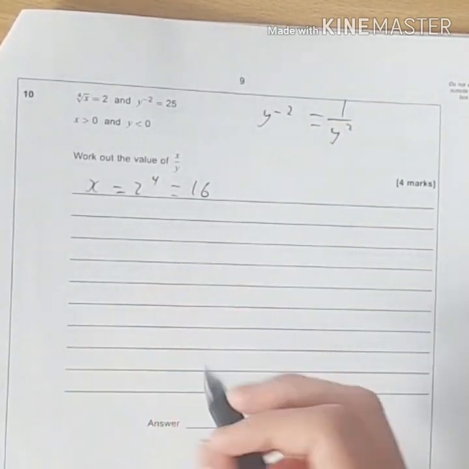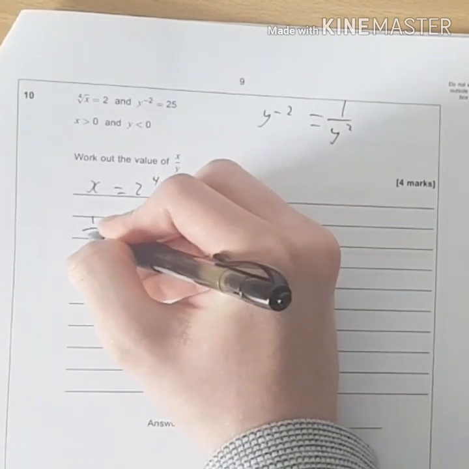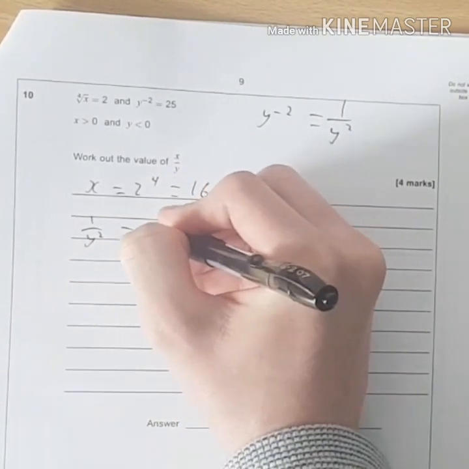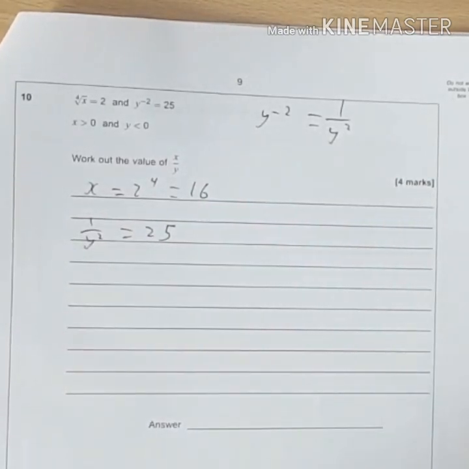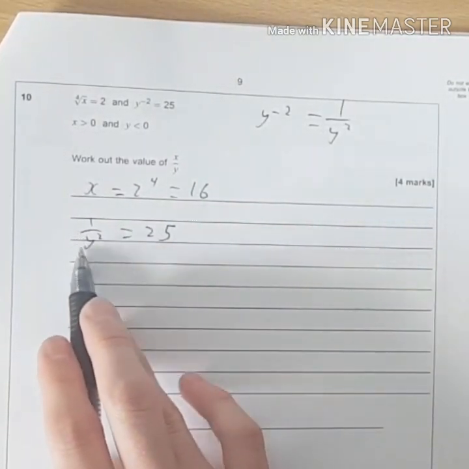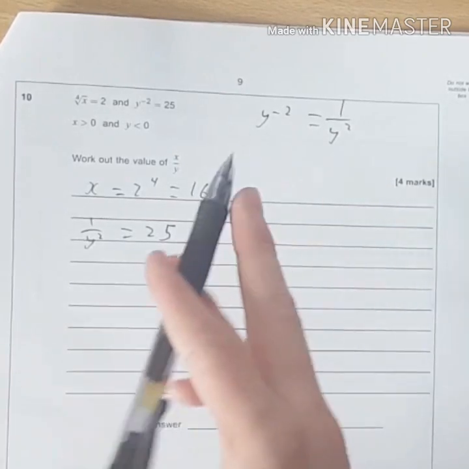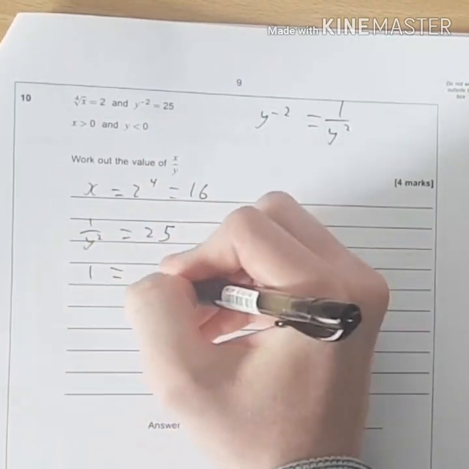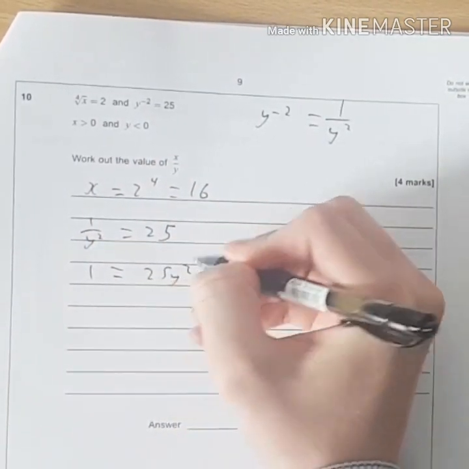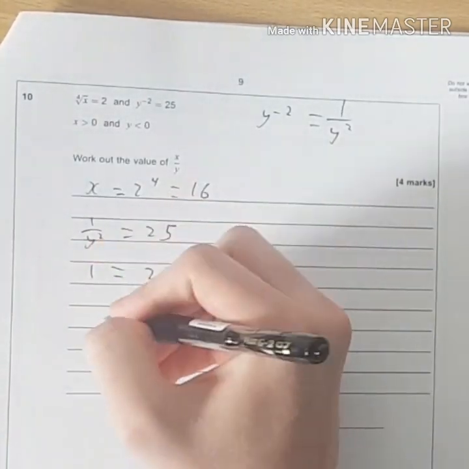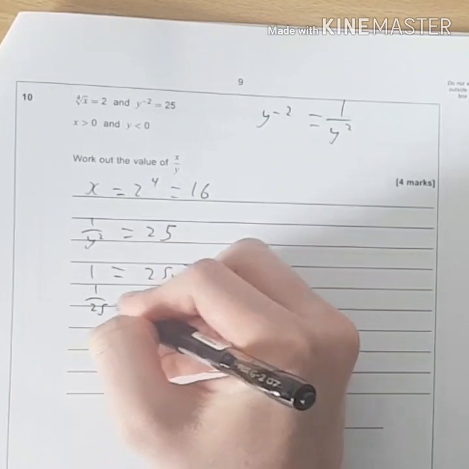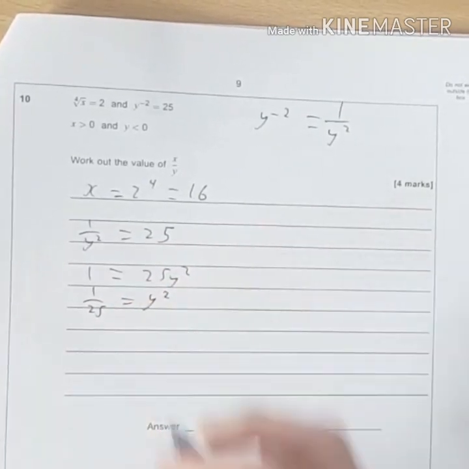So we can write this down as 1 over y squared equals 25. And then we can multiply this by y squared, giving us 1 equals 25y squared. And we can divide this by 25 to give us 1 over 25 equals y squared.